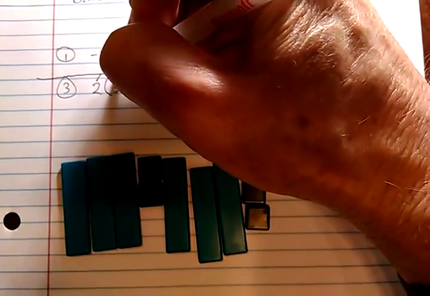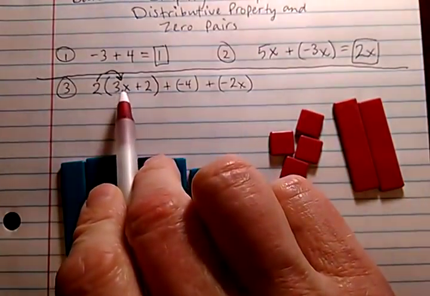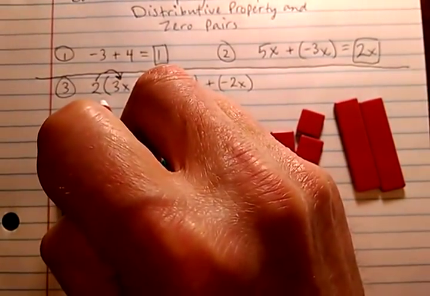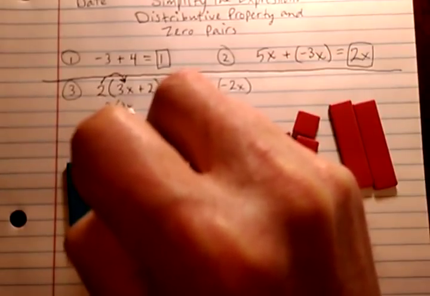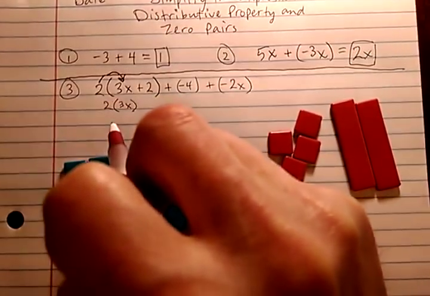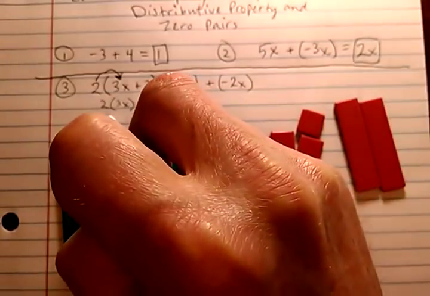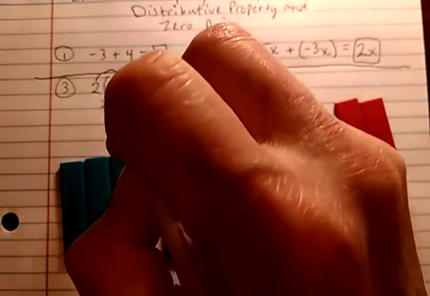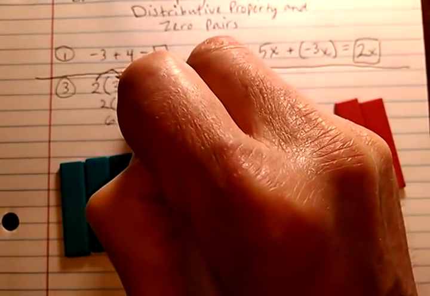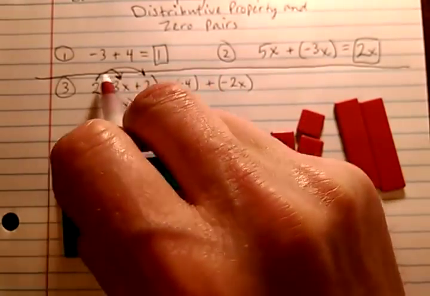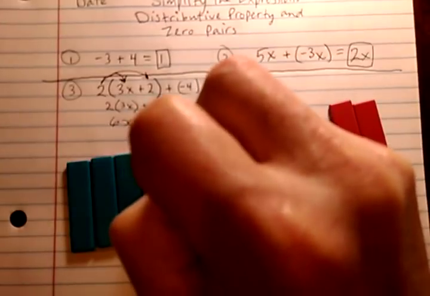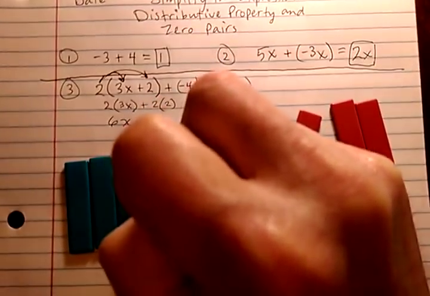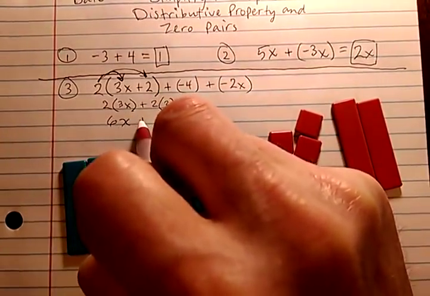And that's because the 2 distributes to the 3x. And 2 times 3x equals 6x. And the 2 also distributes to the 2. 2 times 2 is 4. So we have our 6x plus 4.